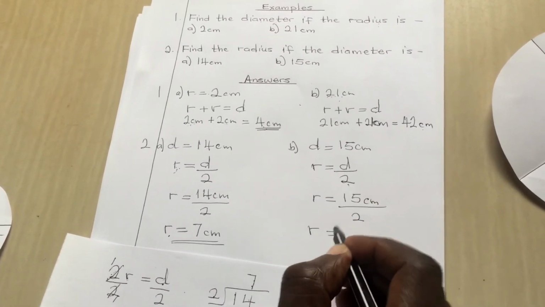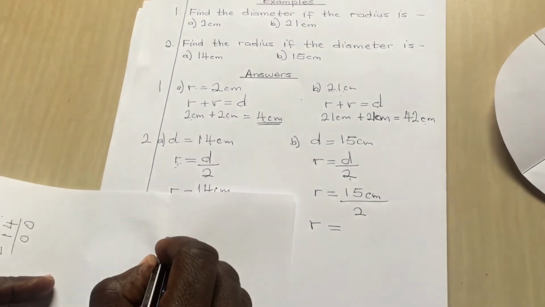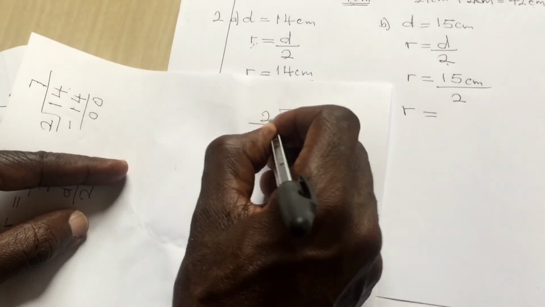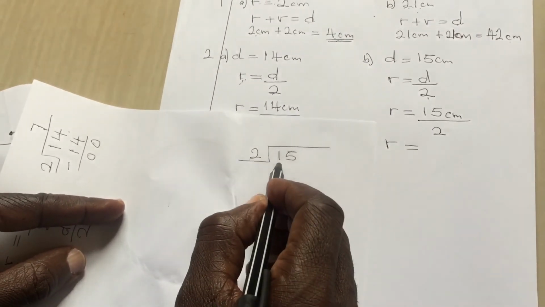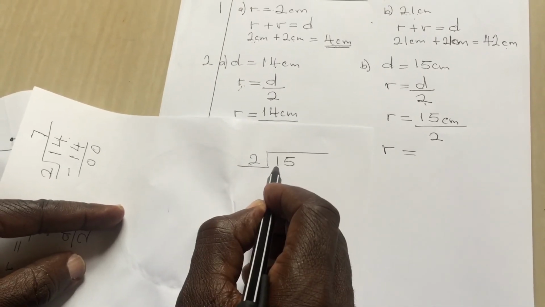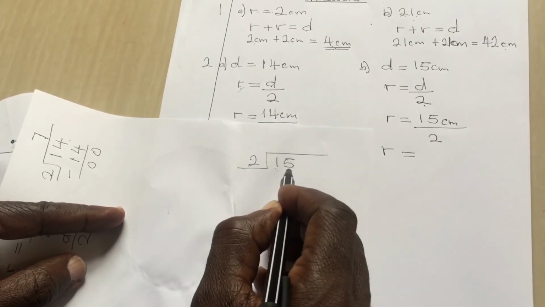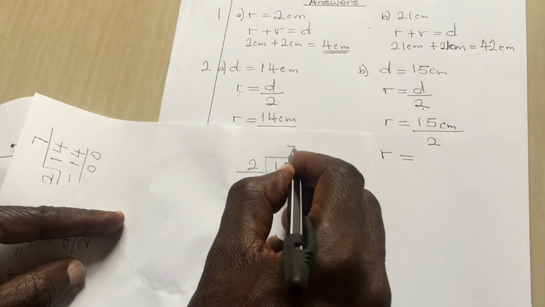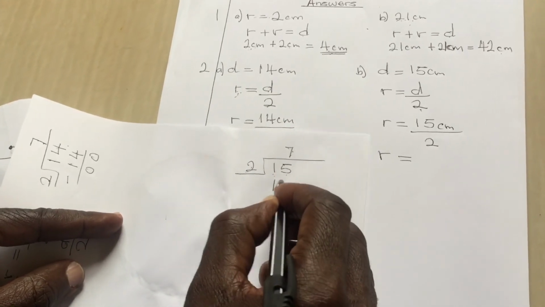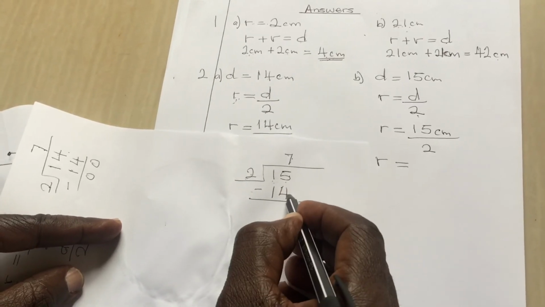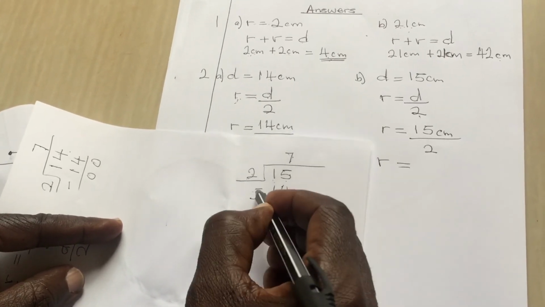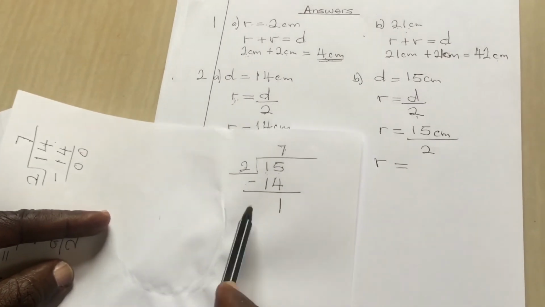Our radius is equal to, how many times does 2 get into 15? Start with the first one. 2 into 1, no. 2 into 15, 7. 7 times 2, 14. Take away, 5 minus 4, 1. 1 minus 1, 0.